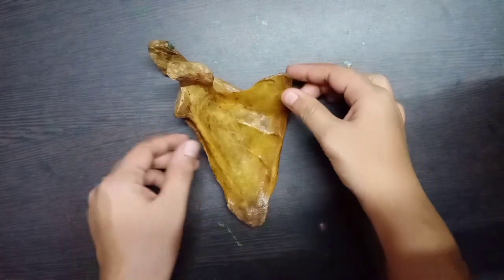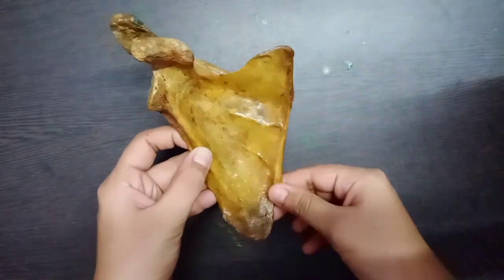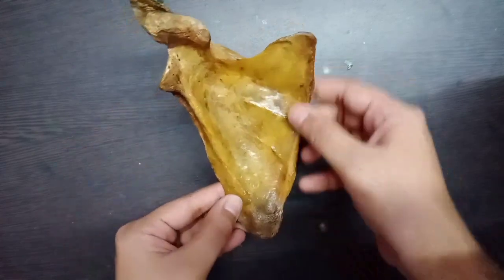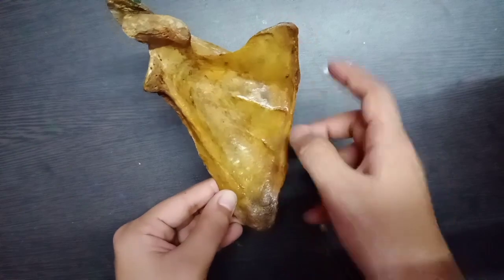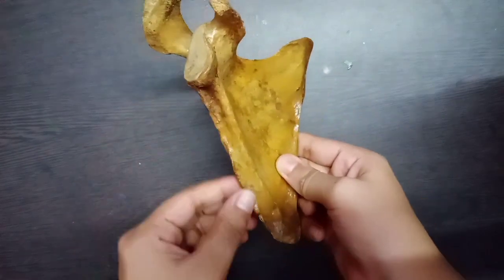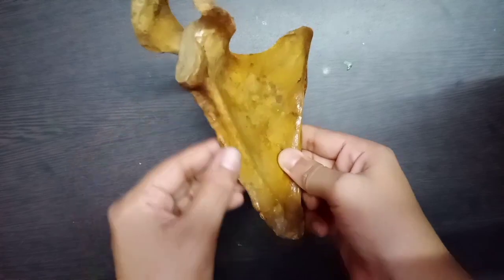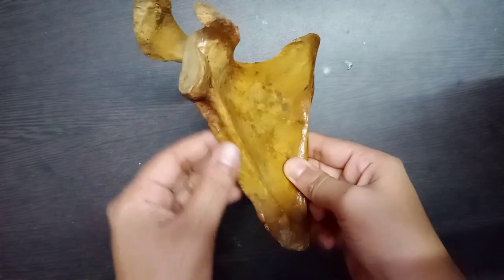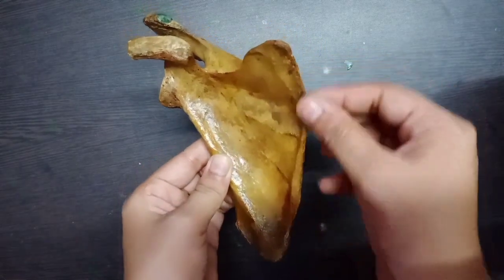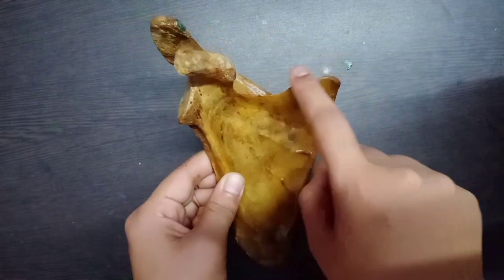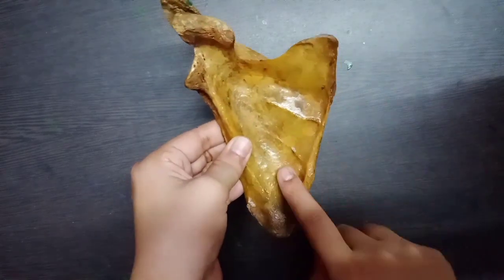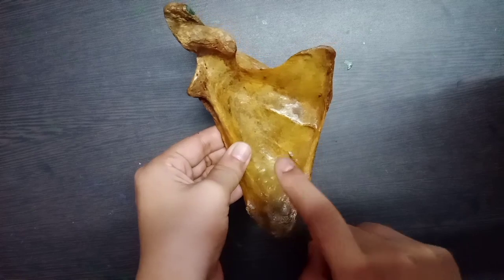Then we will determine the bone on the basis of borders. There are 3 borders in total: the lateral border, the medial border and the superior border. The lateral border will be thick and rod-like, whereas the medial border will be thinner than the lateral border. And the superior border will be even thinner. So by these features, we have determined that this is the right side of the scapula.